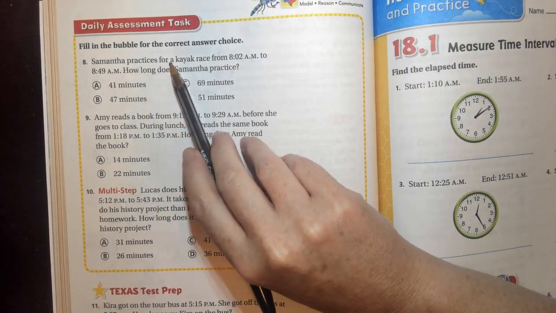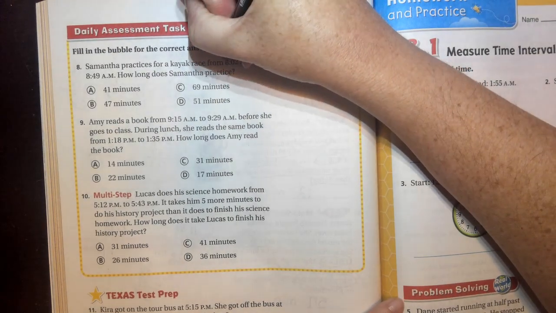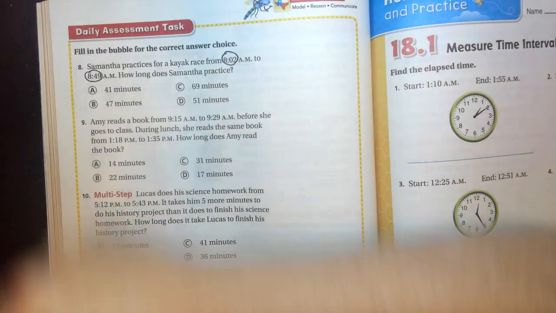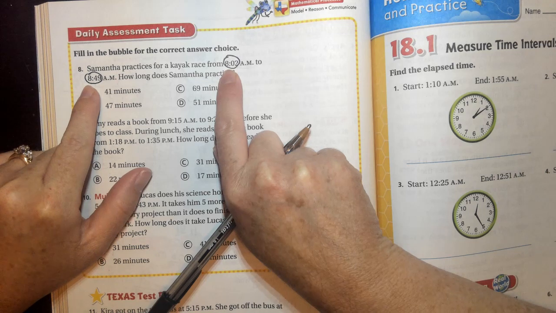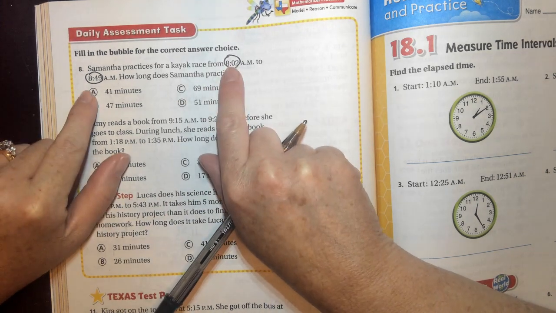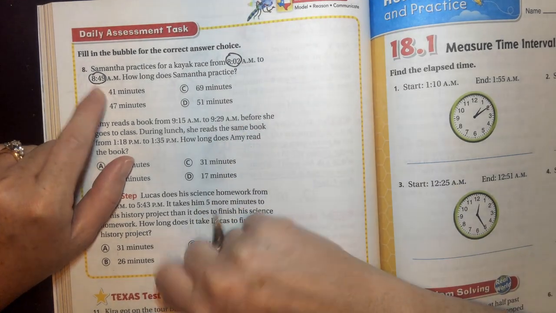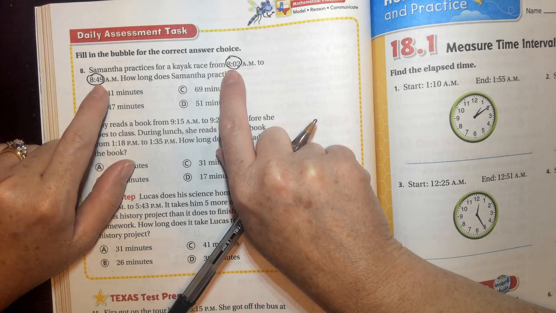Samantha practices for a kayak race from 8:02 a.m. to 8:49 a.m. How long does Samantha practice? So right here we have our start time and we have our end time. And I notice both times have an 8 in the hour. So I could use a clock. I could make a timeline and start at 8:02 and count the minutes to 8:49, but the easiest way when the hours are the same is to use subtraction.